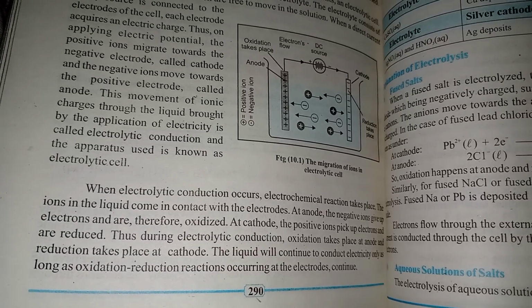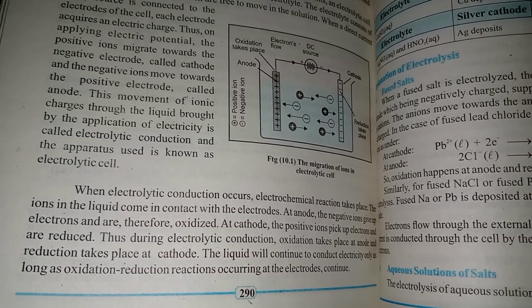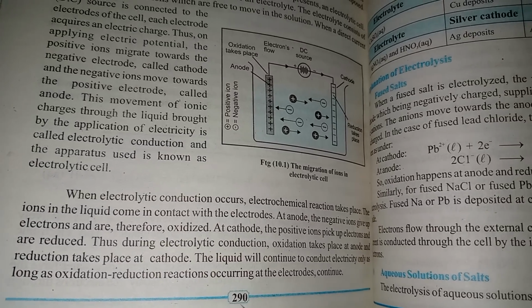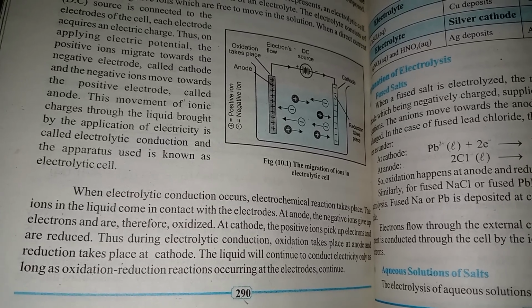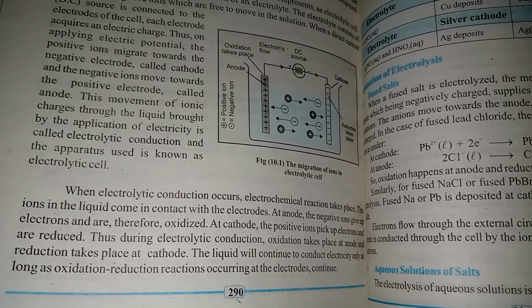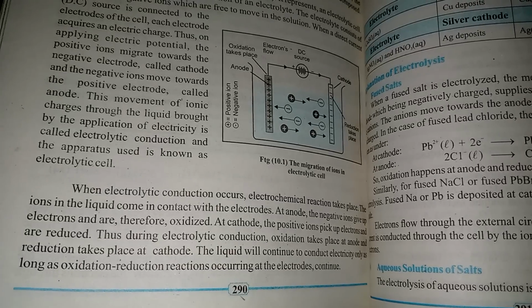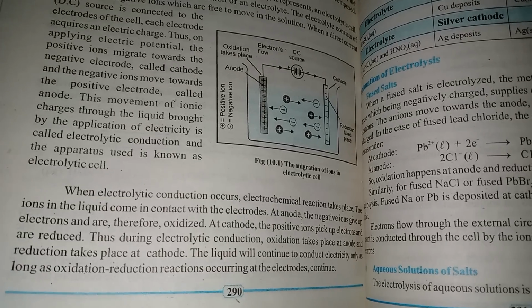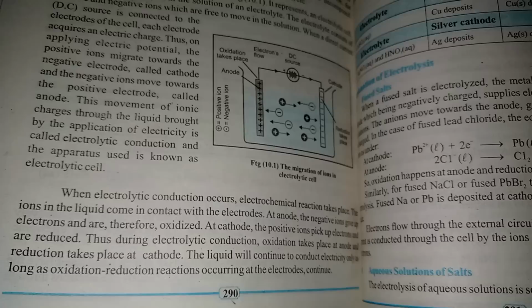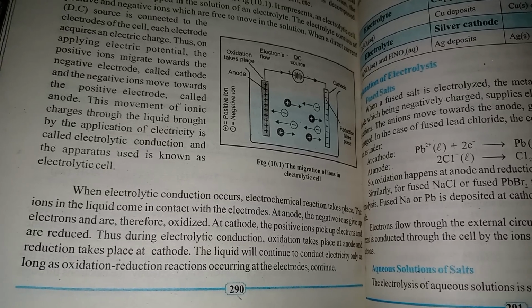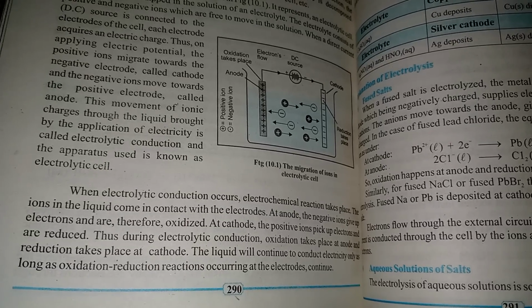The ions in the liquid come in contact with the electrodes. At the anode, the negative ions give up electrons and are therefore oxidized. At the cathode, the positive ions pick up electrons and are reduced. Thus, during electrolytic conduction, oxidation takes place at the anode and reduction takes place at the cathode.